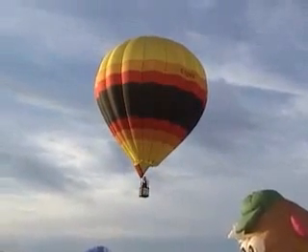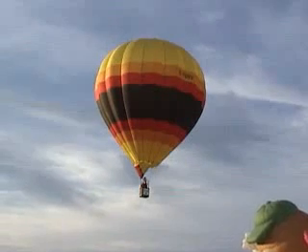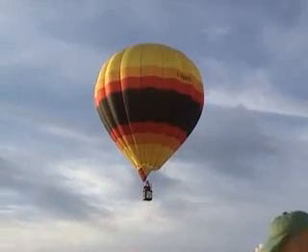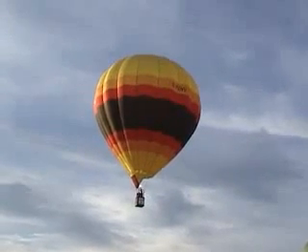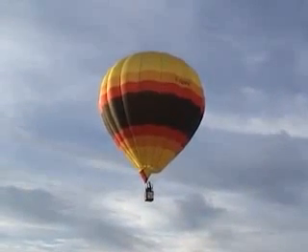Do you know what fluid this hot air balloon is immersed in? Remember that both liquids and gases are fluids. The fluid surrounding the balloon is air.